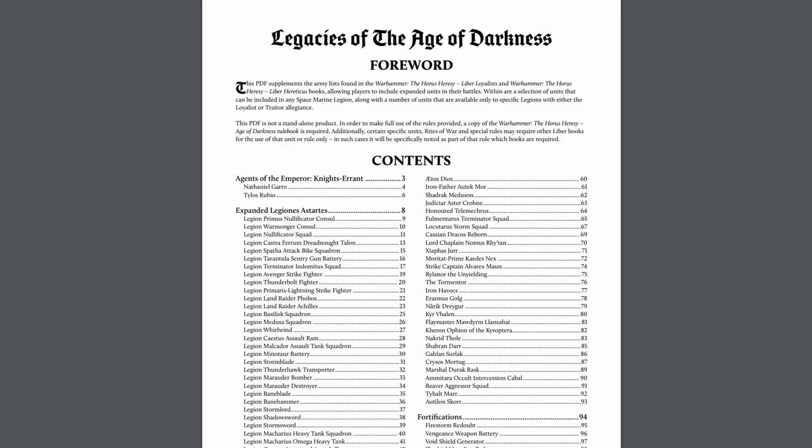But what is quite clear is that this PDF is maybe a little bit rushed and put together a little bit hastily, because it's a little bit all over the place in terms of the quality of the rules writing and the way it's put together. So we're going to have a look through it, and we're not going to look at every unit, but a good cross section of the units, just to get an idea of what this PDF is like.